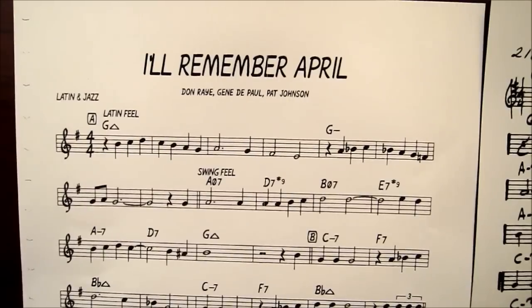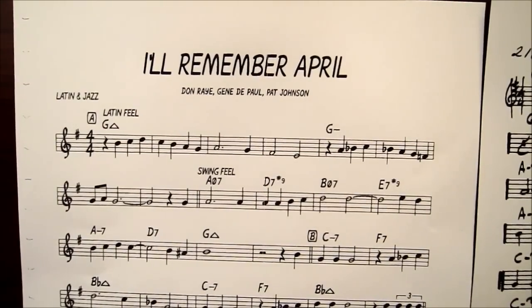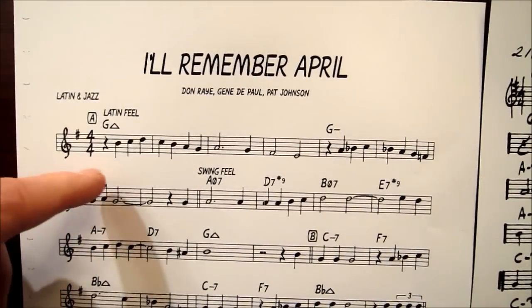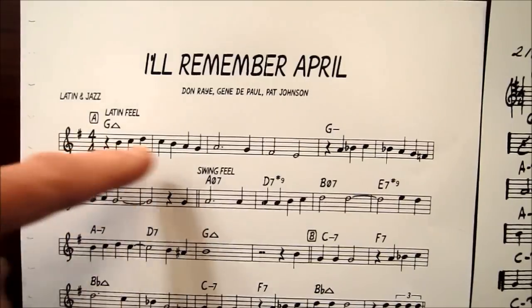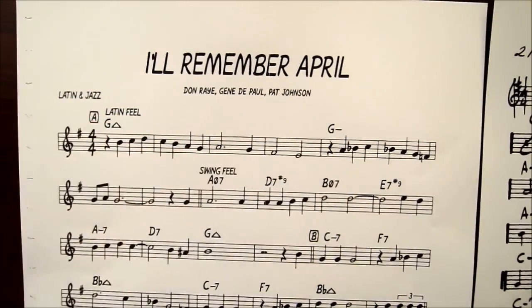Here we have a lead sheet for the song I'll Remember April. It comes from the Colorado book. It's a fake book. You can see the first 4 measures here are all G major, and the next 4 measures are all G minor. So that's 8 measures of G.